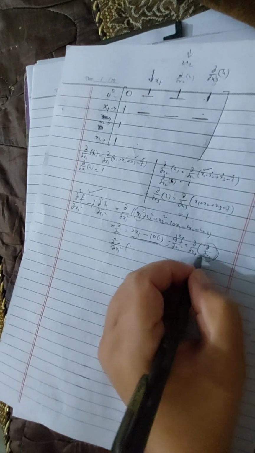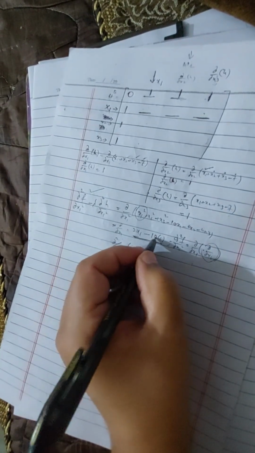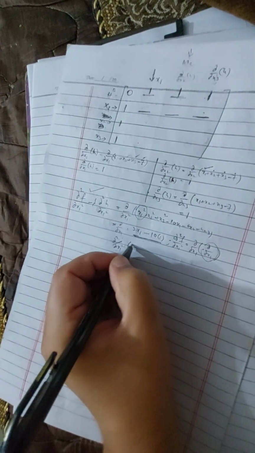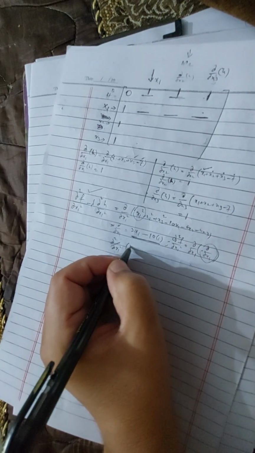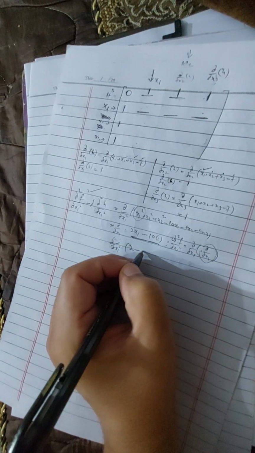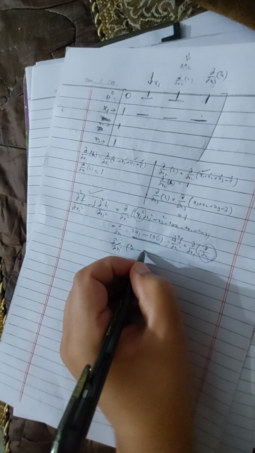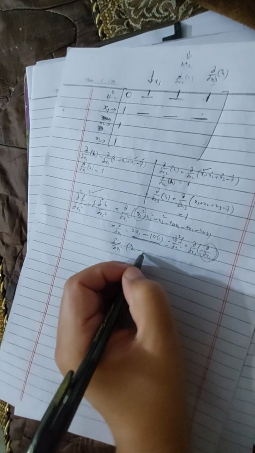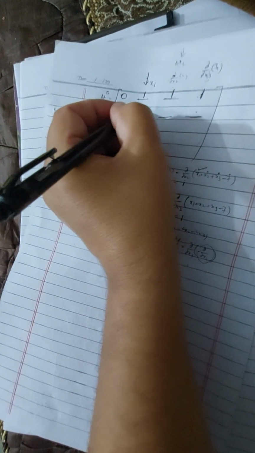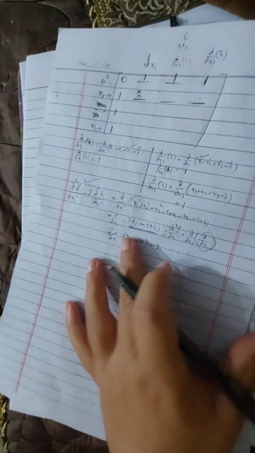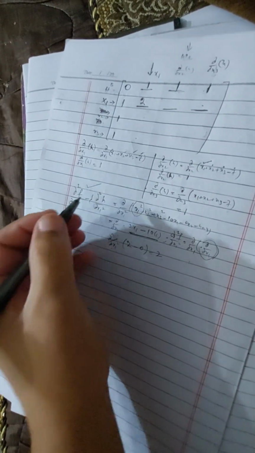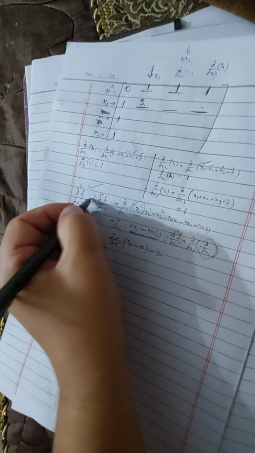Okay, this one is already found, which is 2x1 minus 10. So taking the derivative of it will give us the second order derivative with respect to x1. It will give us 2 times 1 minus 10 times d by dx of 10, which is equal to 0. So 2 minus 0 is equal to 2. So this will give us 2. I'm not actually writing the h over here because it will give us a 0.